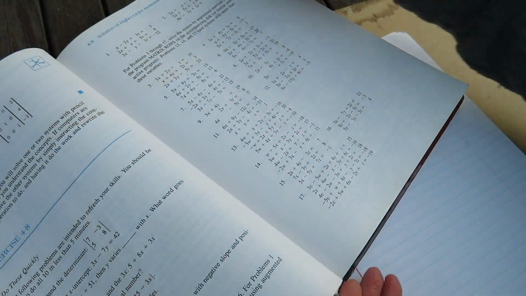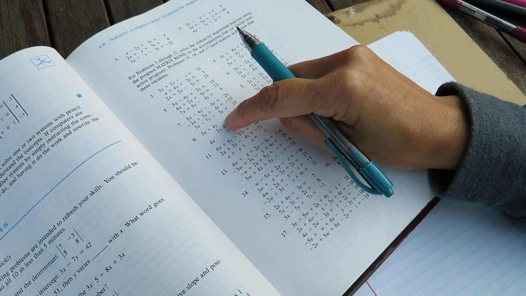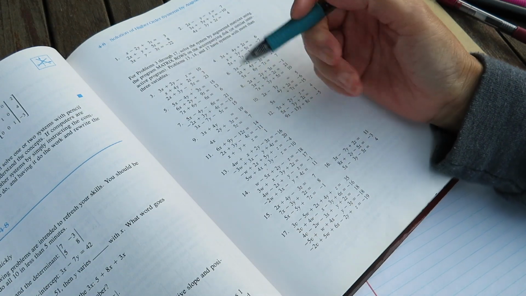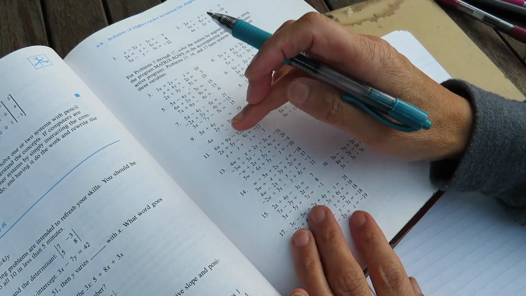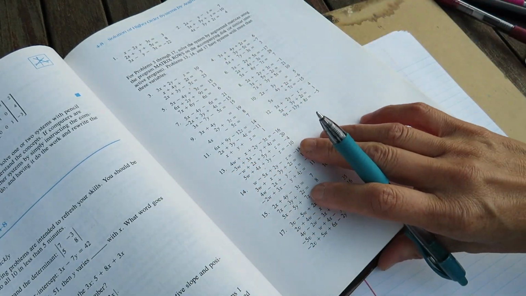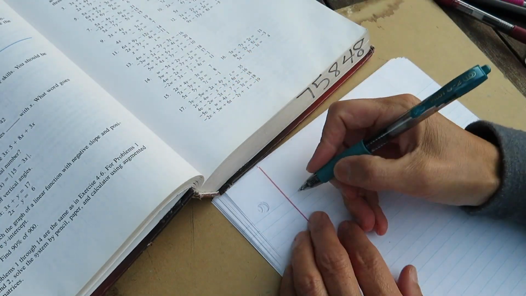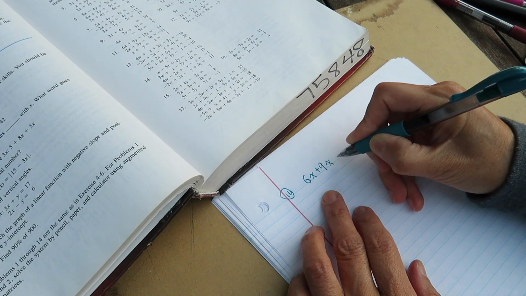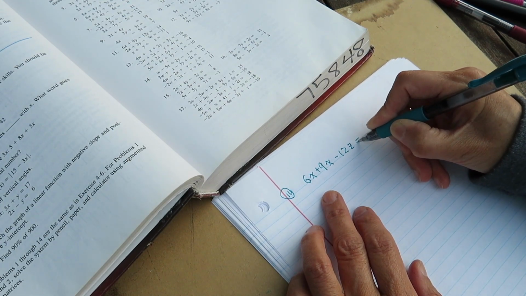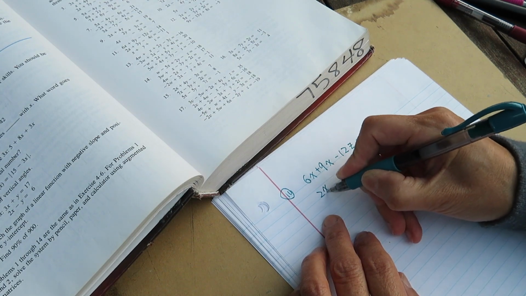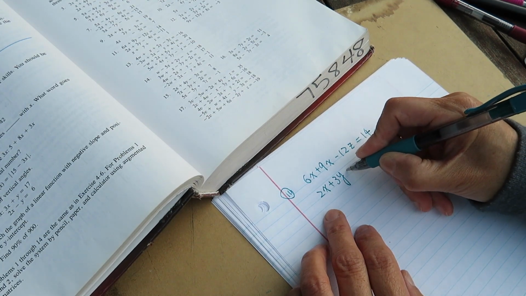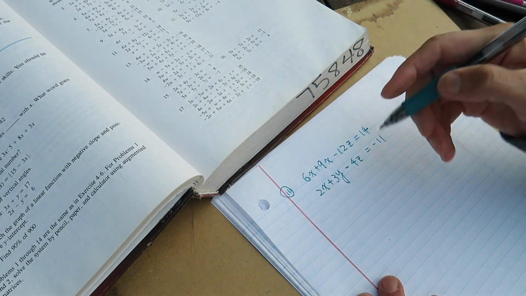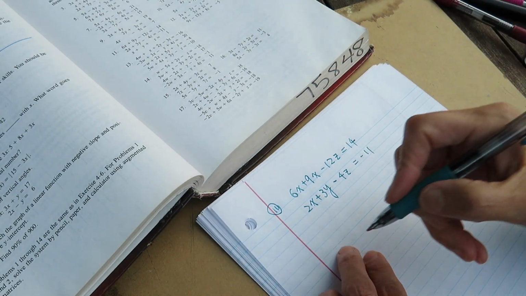Thank you very much. The previous problem is kind of cheating, or it's easier. It's only x and y, y and z, x and z. It's only 2 variables in each equation. And in this one, x, y, z all appear. So we will do a more difficult one. Number 11: 6x plus 9y minus 12z equal 14. 2x plus 3y minus 4z equal negative 11.